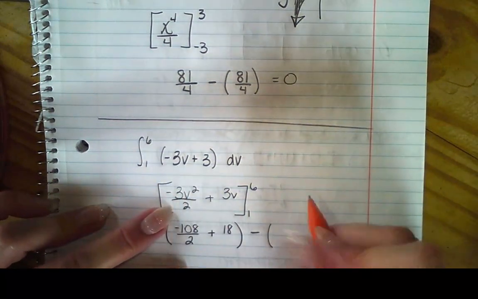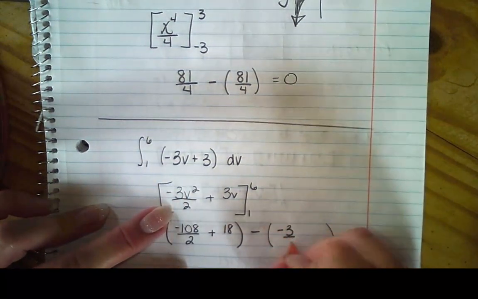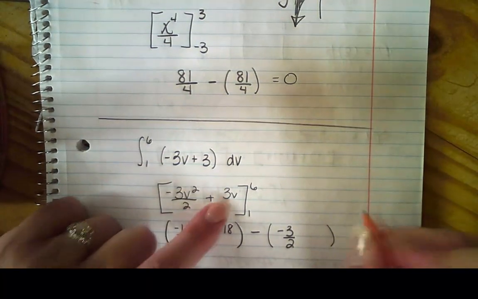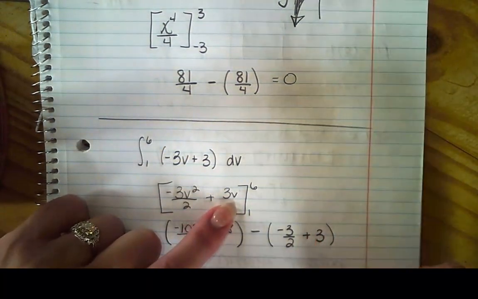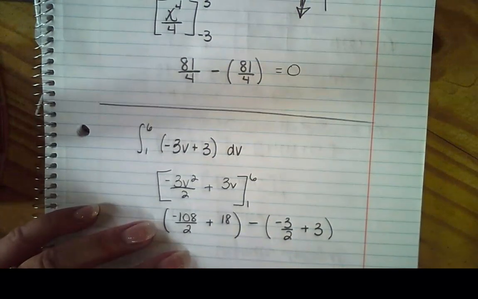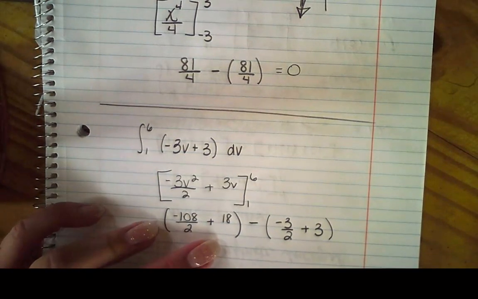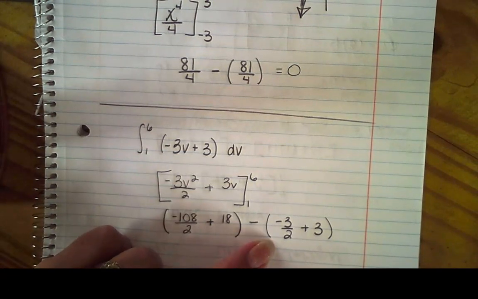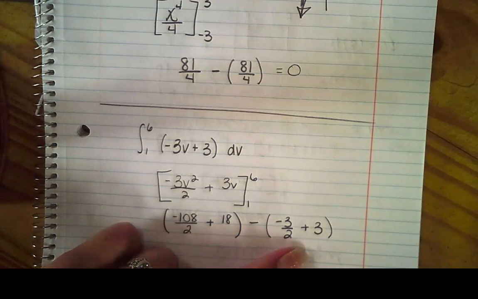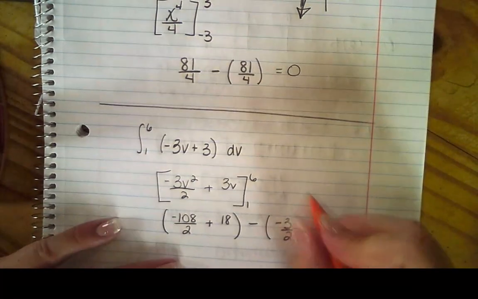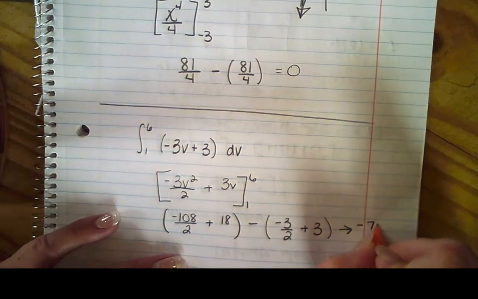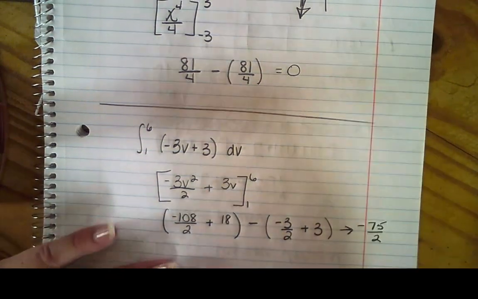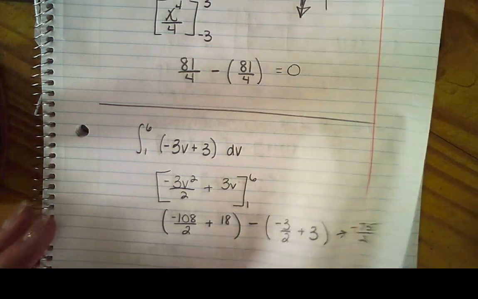So negative 3 times 1 squared over 2 is negative 3 halves, plus 3 times 1 is 3. And when I put all this in my calculator, negative 108 divided by 2, plus 18, plus 3 halves, and minus 3 gives me negative 75 halves. So negative 75 over 2 is your final answer.